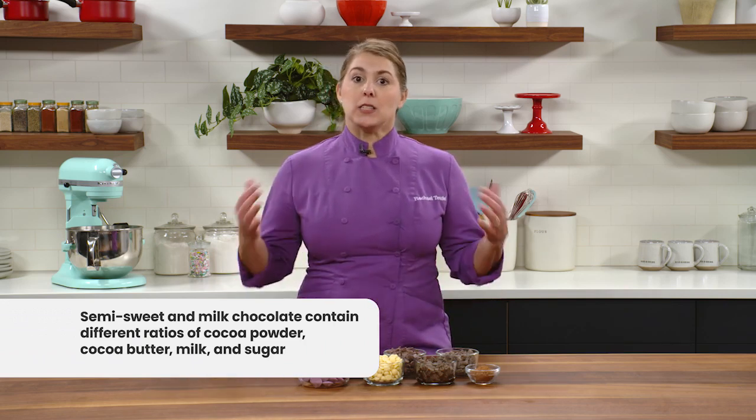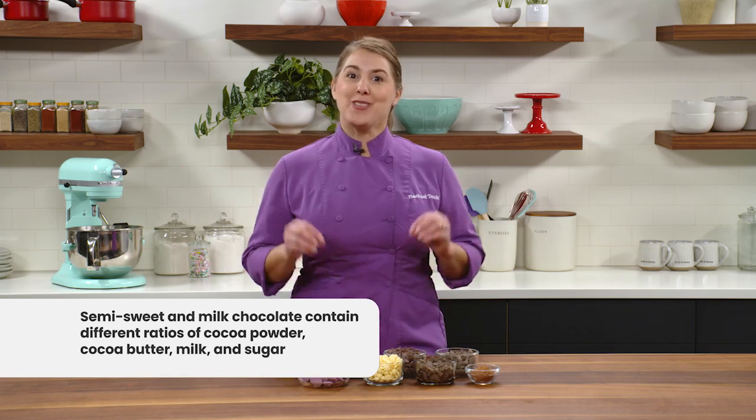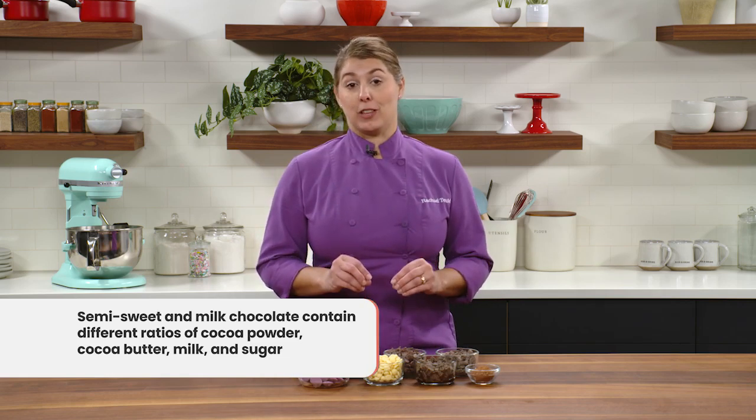And that is the piece that helps tame down that super strong chocolate flavor. In addition to milk solids, we're also adding sugar, and sugar is what helps, again, tone down that mouthfeel and bring up some of the sweetness that chocolate allows for.